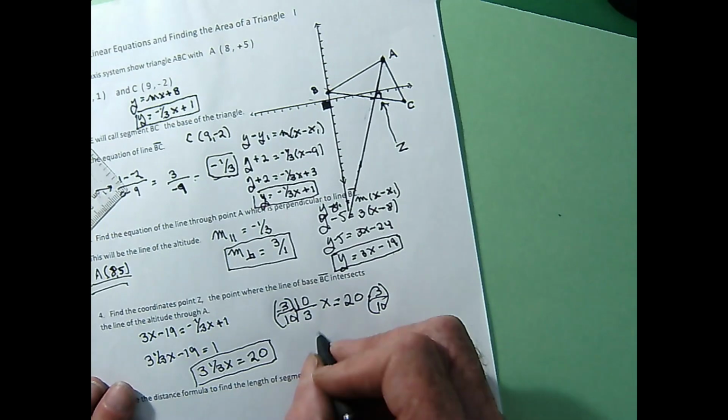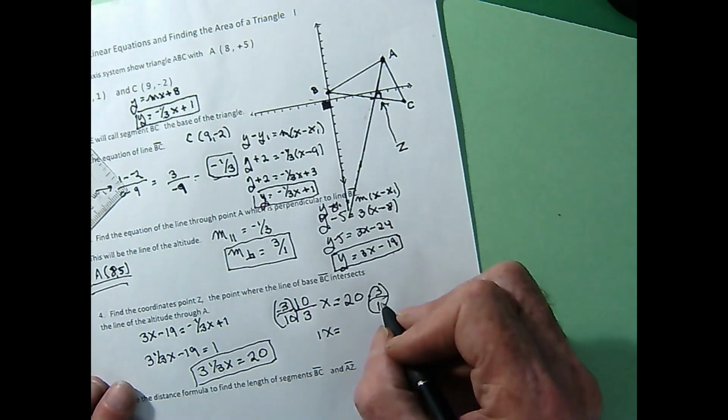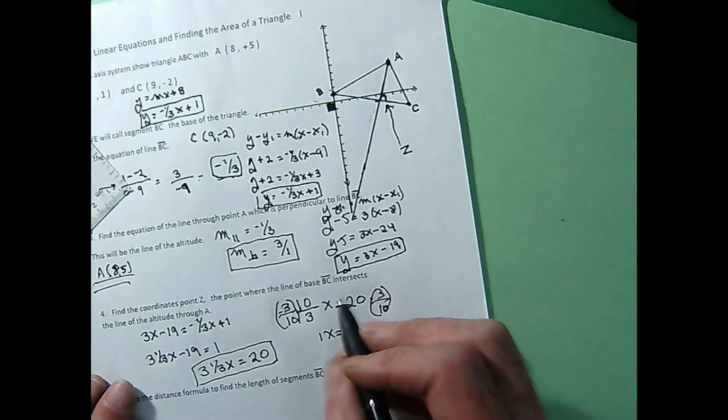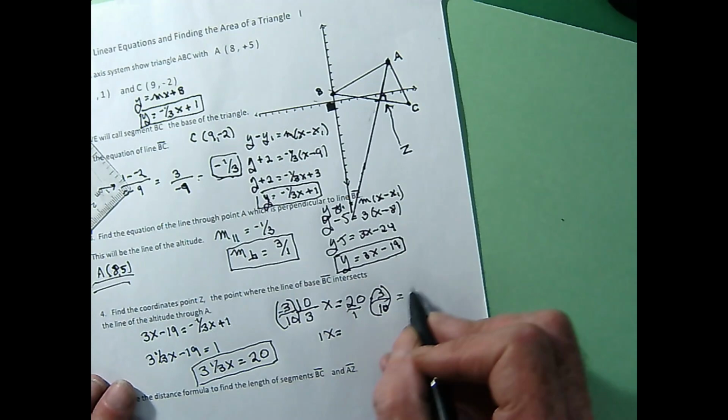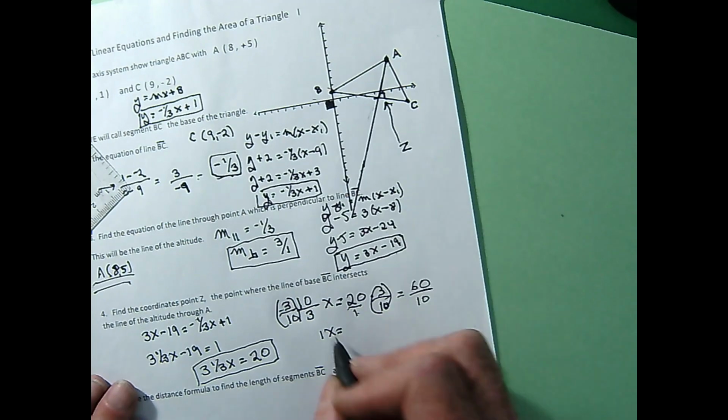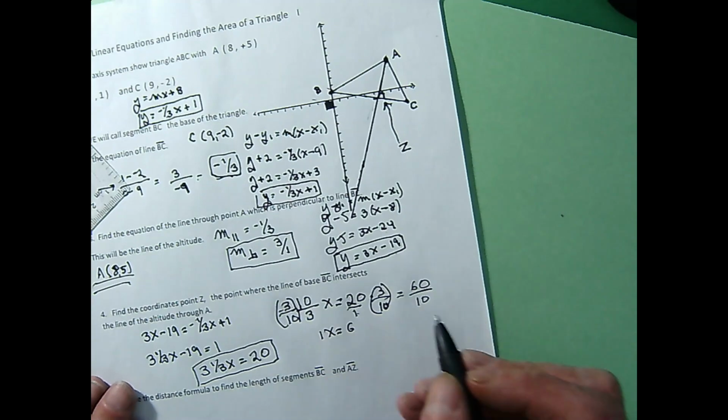And on the right-hand side, what have we got? Well, I got 20 times 3. That 20 is over 1. 20 times 3, that's going to be about 60. And 1 times 10 is just 10, so I just got 6 right there. So I'm saying the x-coordinate is 6.